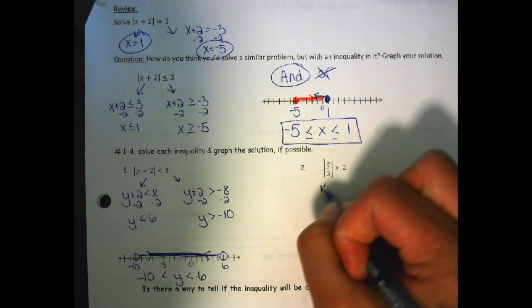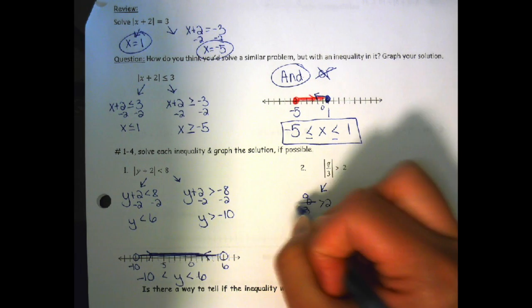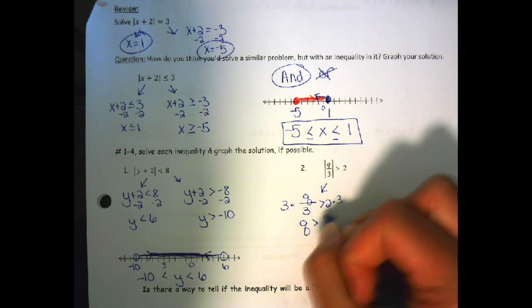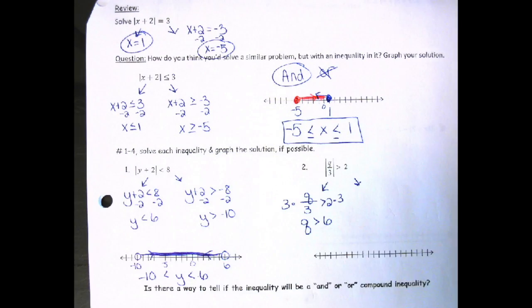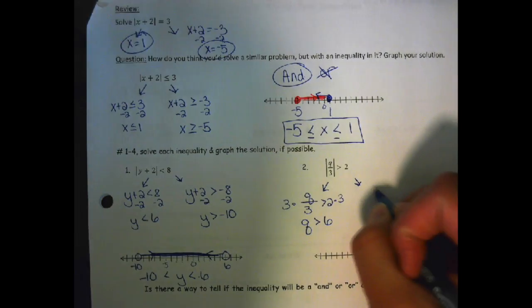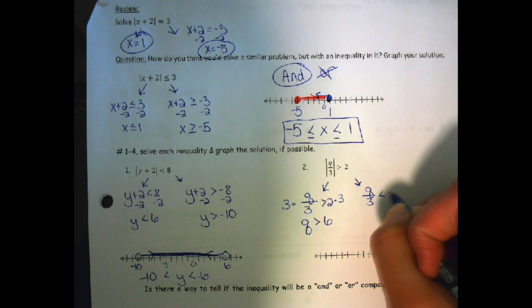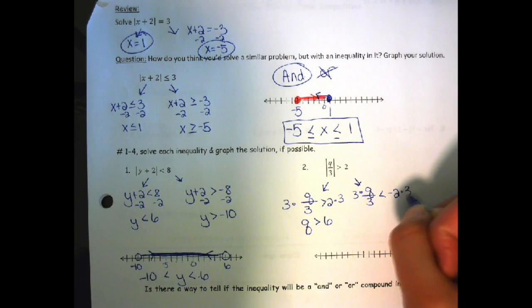So we're going to drop the absolute value. We're going to times both sides by 3. Now, because I'm multiplying by a positive, I do not have to reverse my sign. Now, on the other side, when I make that 2 negative, I have to flip my sign like that. Now notice I'm still multiplying by a positive number.